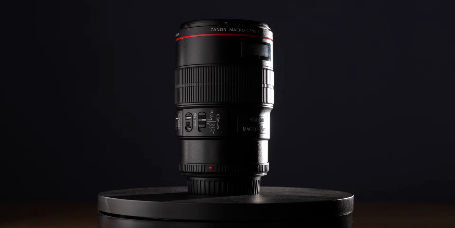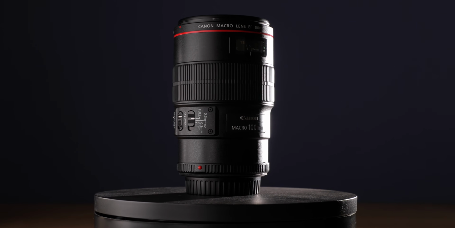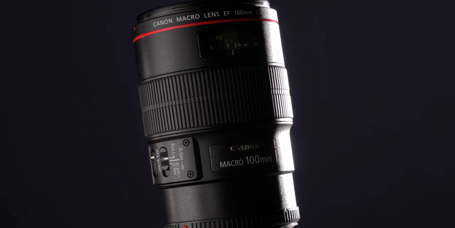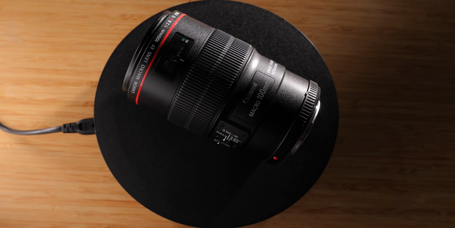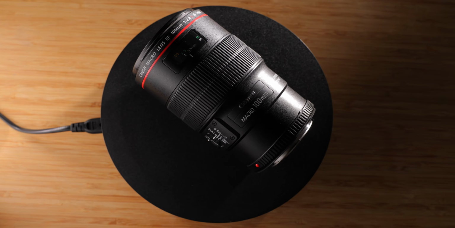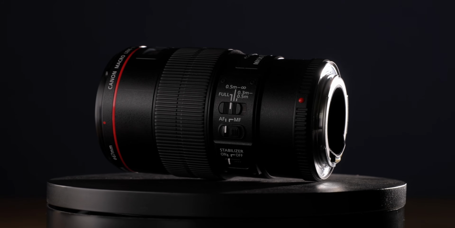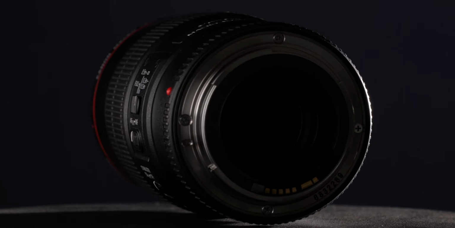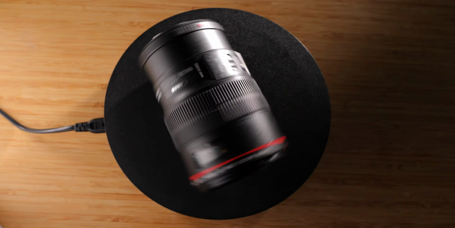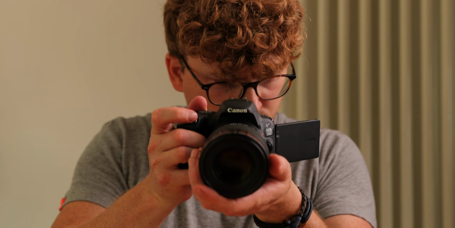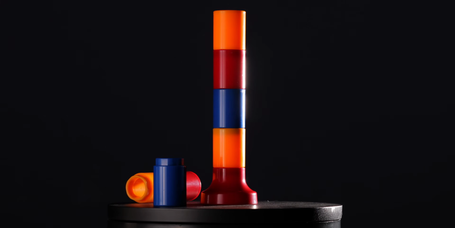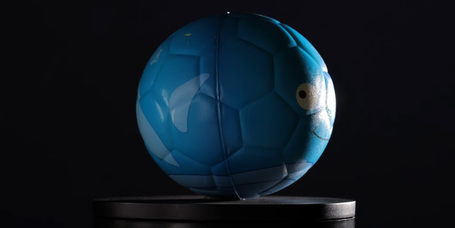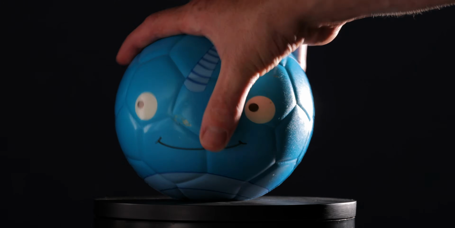The 100mm macro lens. This is my go-to lens for almost anything related to product film and photography for one simple reason. It keeps the perspective of what you're shooting true. There's no distortion. The result is exactly as it was designed to be. A cube is a square, a tube is straight, and anything round appears, well, round.